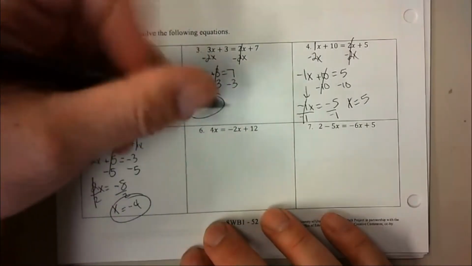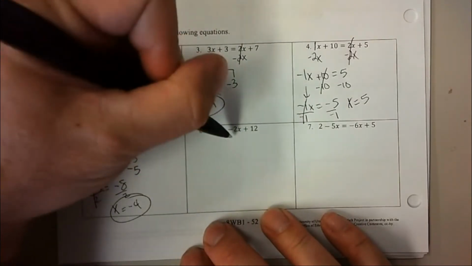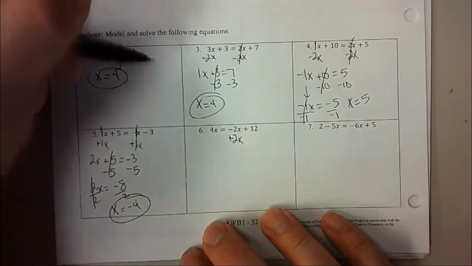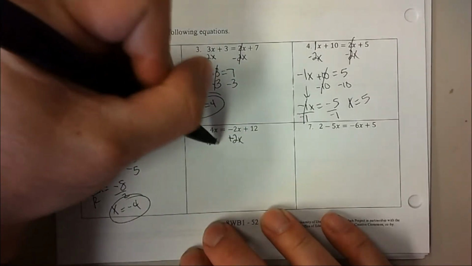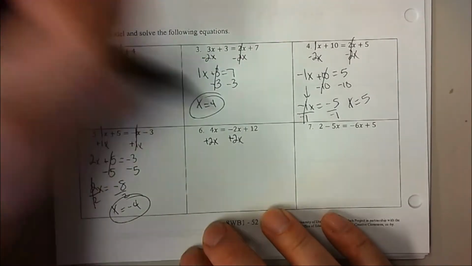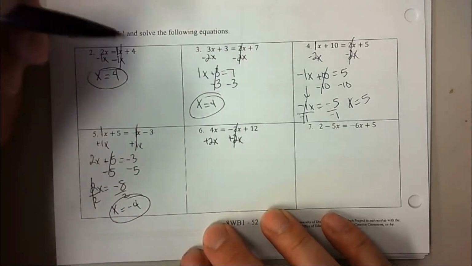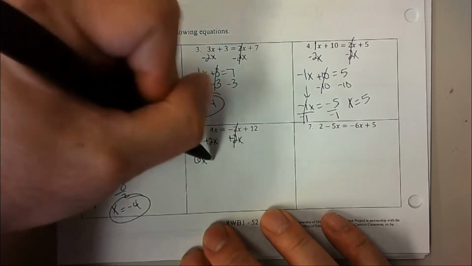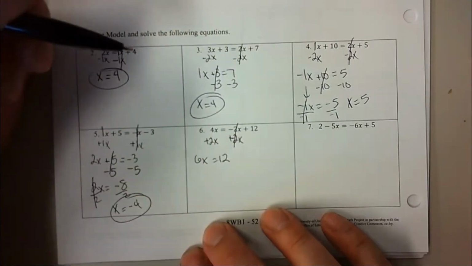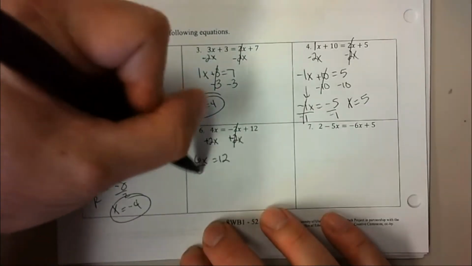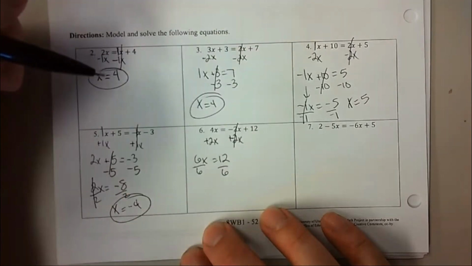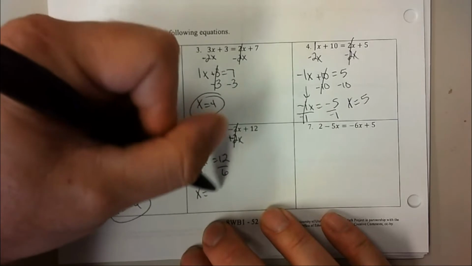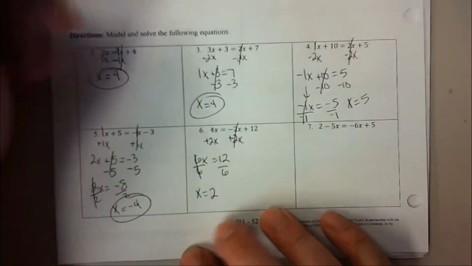Okay, number 6. To solve this one, we go over and we're going to add 2x on the right side. So I'm going to add 2x as well on the left side. So I see these cancel out. 4x plus 2x gives me 6x. Then I have equals 12. Last step, I'm going to divide by 6. So this cancels, and 12 divided by 6 gives me an answer of 2.